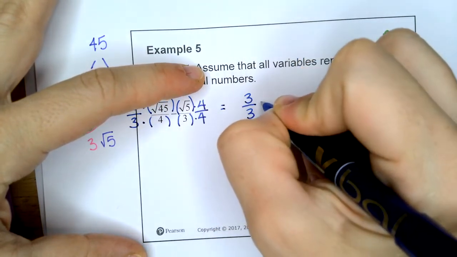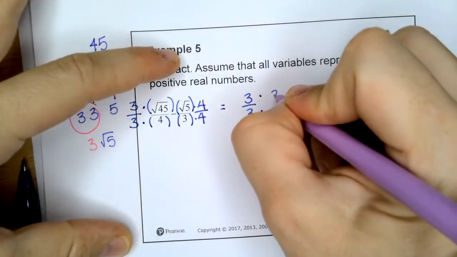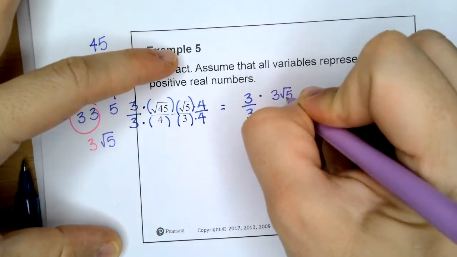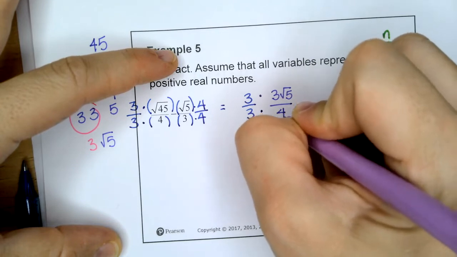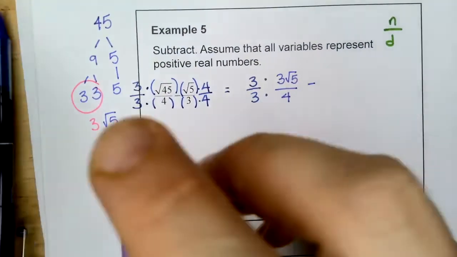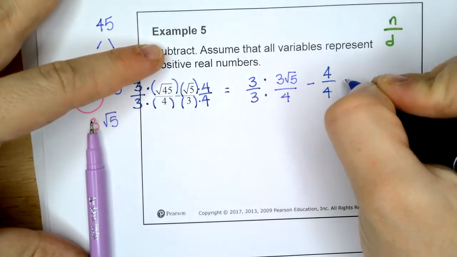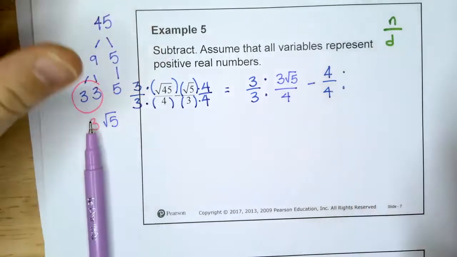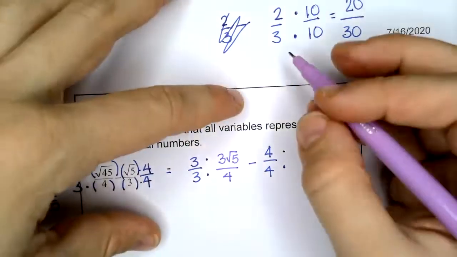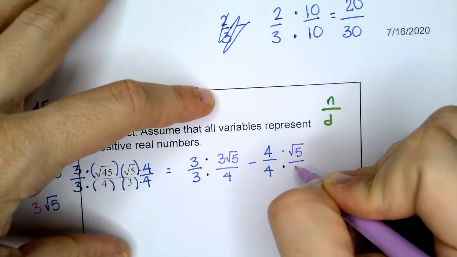3/3 times, but this is 3 square root 5/4 minus 4/4 times the square root of 5/3.